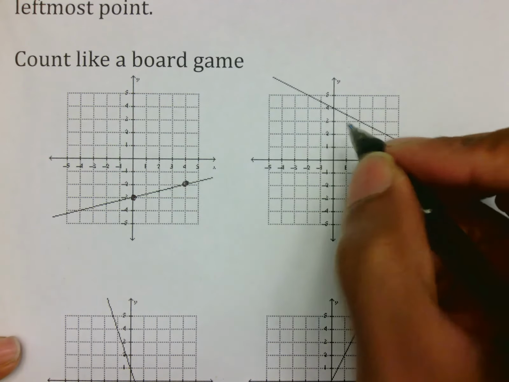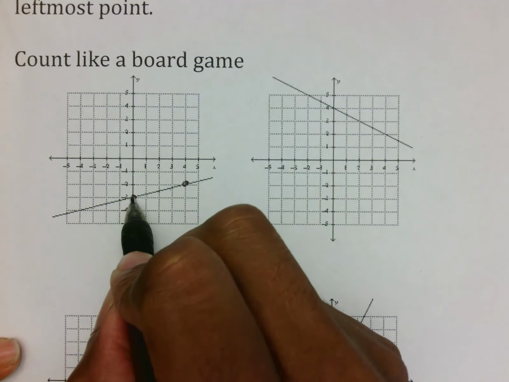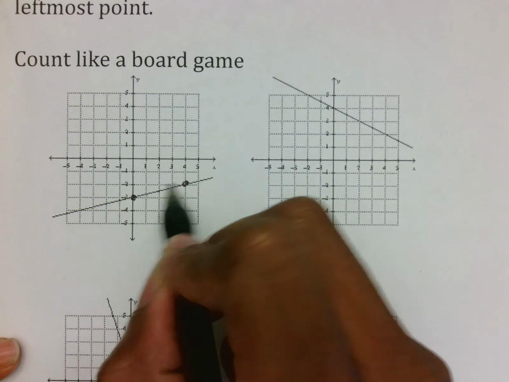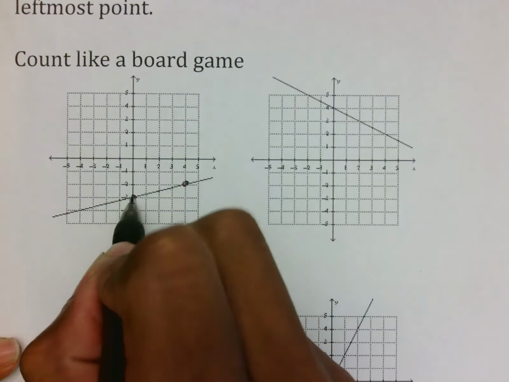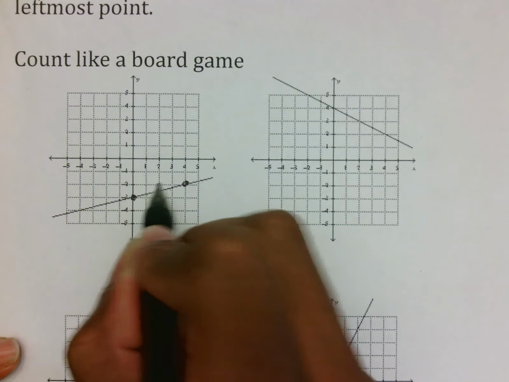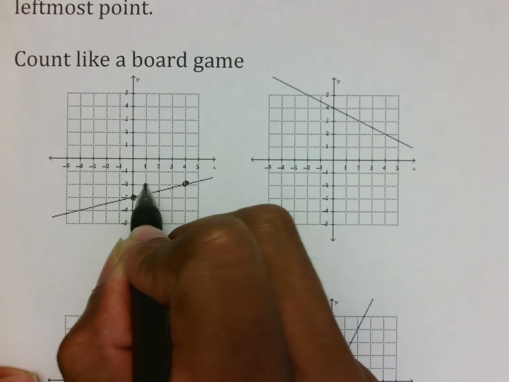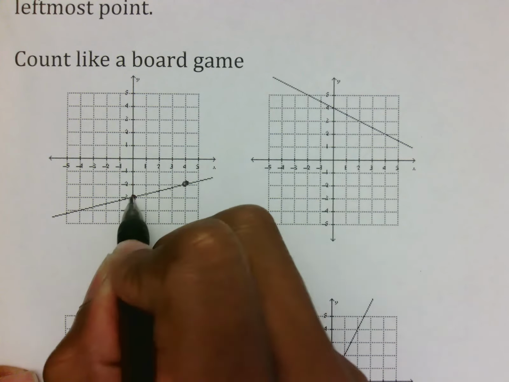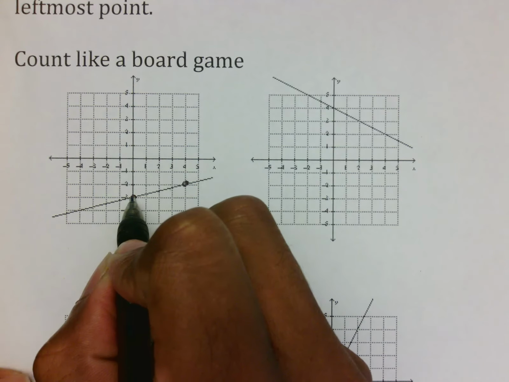From there, again, we start from the leftmost point and we count our rise, which means are we going up or down to get to the other point, and we count our run, which means, again, always going to the right. Counting like a board game, I go up 1 and then over 1, 2, 3, 4. Do not go 1, 1, 2, 3, 4, because that's not how you would count in a board game.